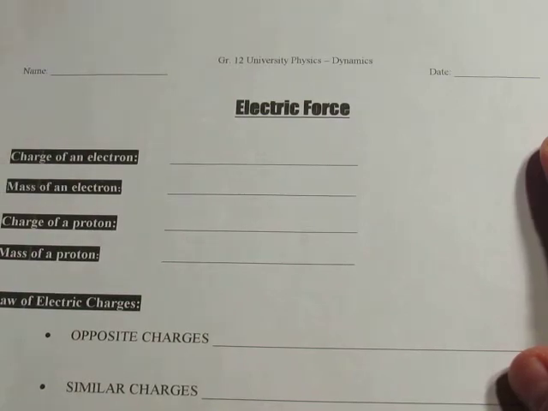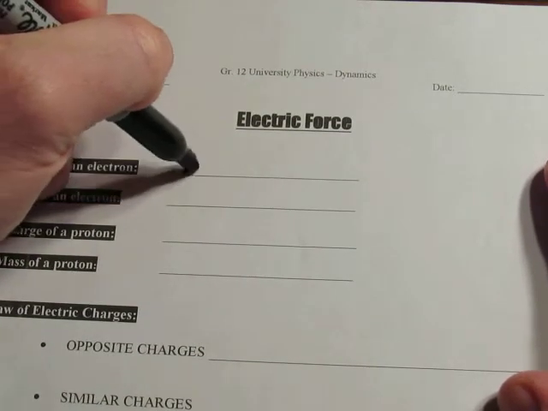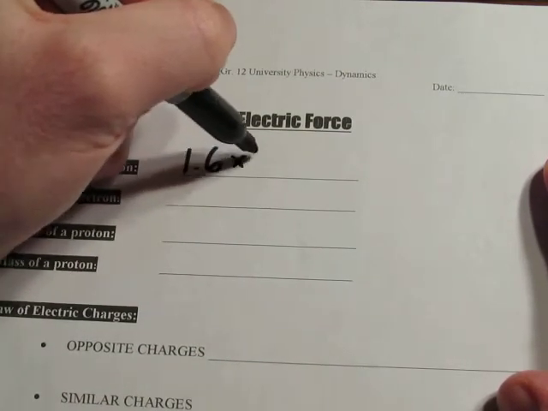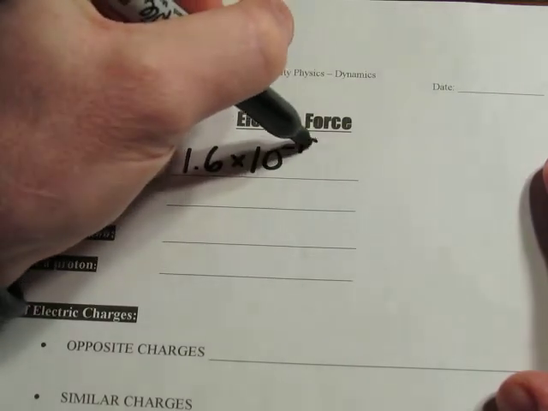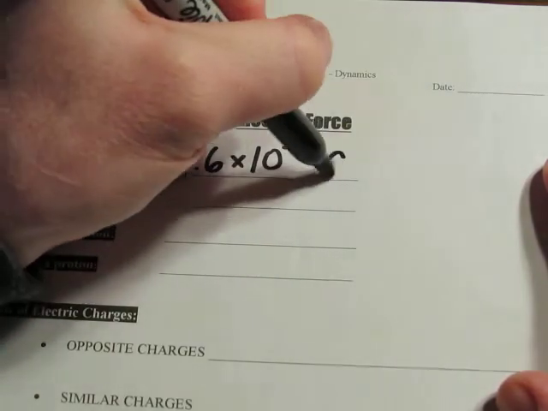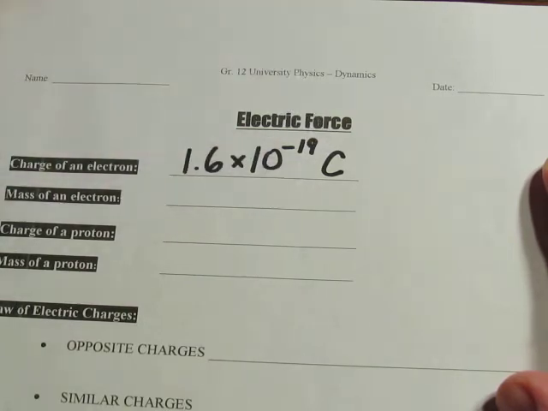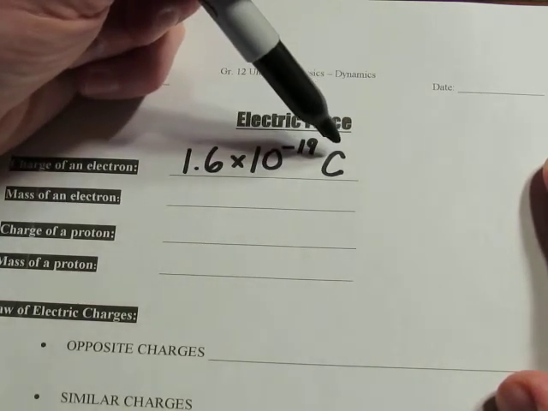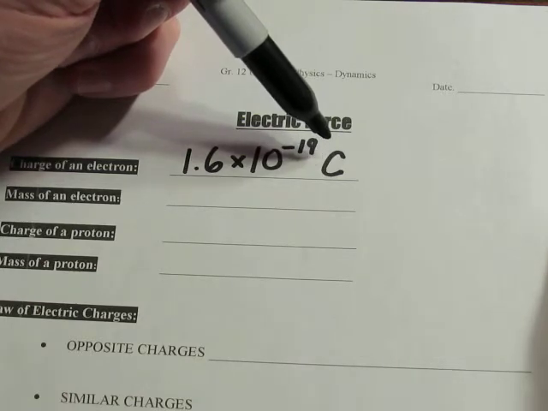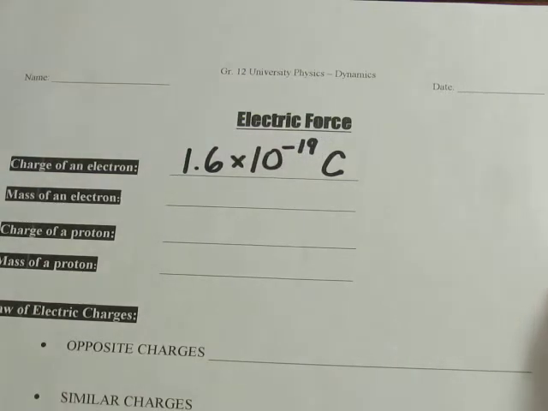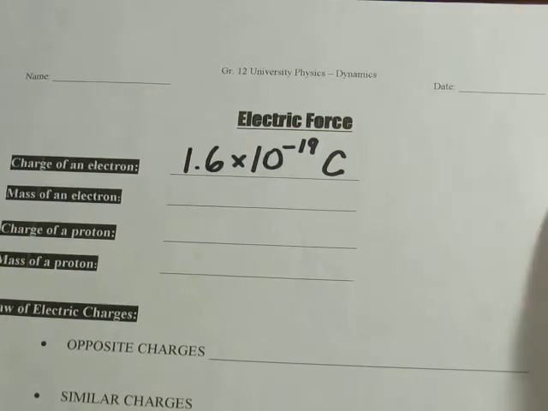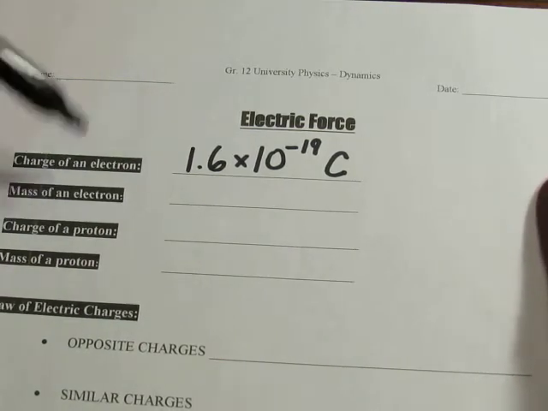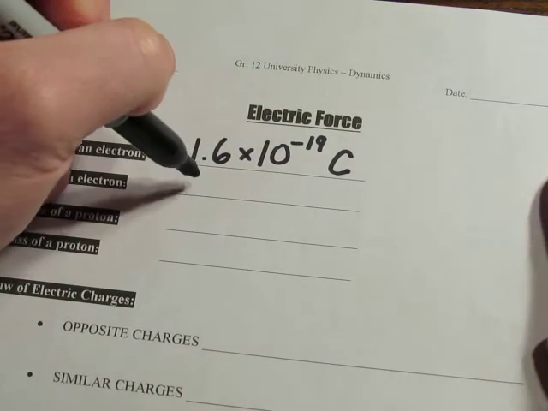You're going to need the charge on an electron. It's 1.6 times 10 to the negative 19, and the units on that are coulombs. I'm not sure if you remember that yet, but the standard metric unit on charges, if you remember even back to grade 9, is coulombs. The mass of an electron, if you're in chemistry class this semester, you might have been using this.